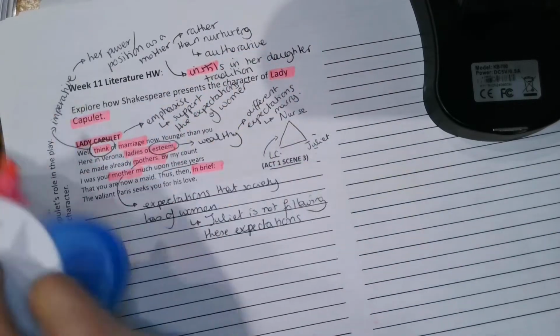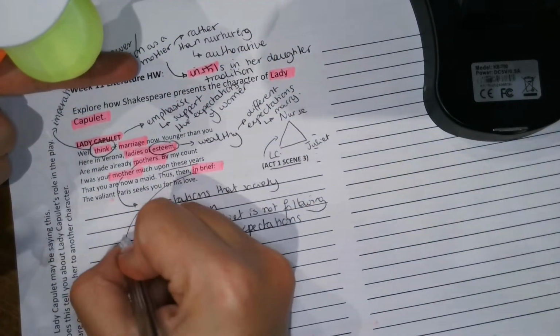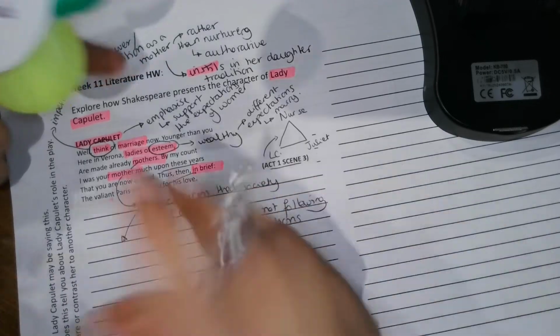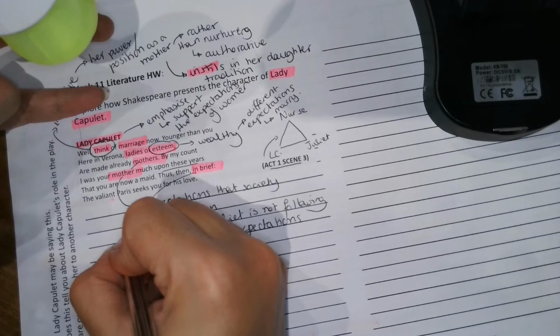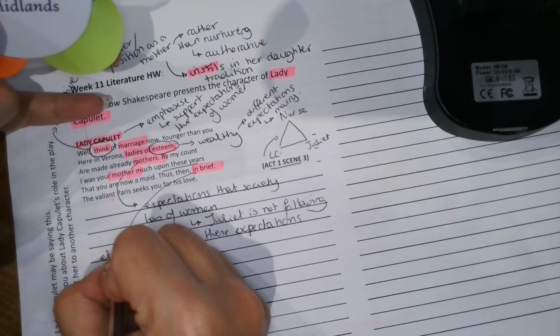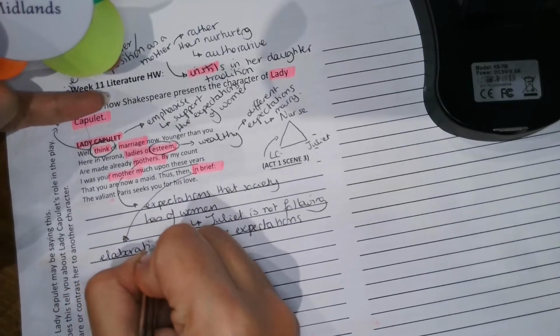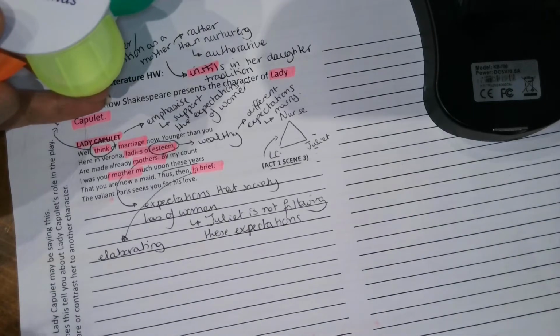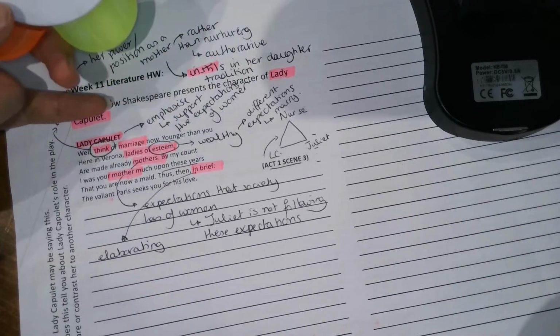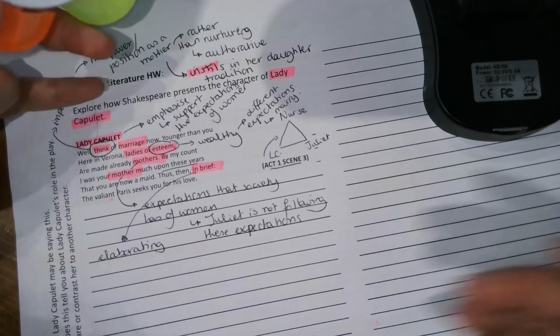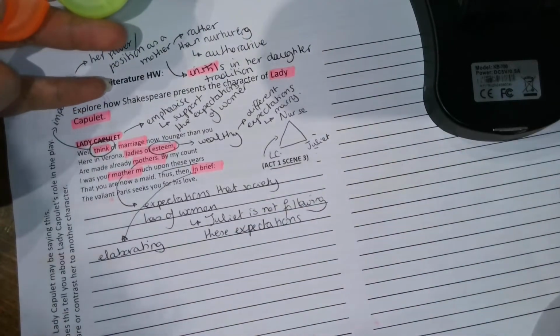Now, I like this because she doesn't elaborate. "Thus then in brief." She's not allowing Juliet to really think about whether she has an opportunity, whether this is a choice or not.